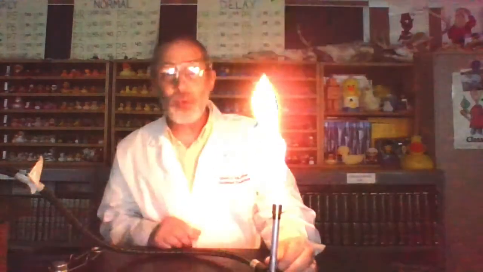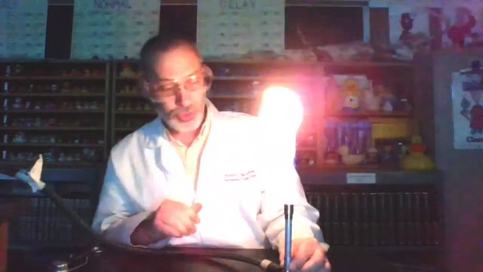Now, while I go through the procedures for shutting down our Bunsen burner, I want to talk to you a little bit about why we see those different colors. Why do we see those different colors when we are putting them into the flame? Well, it has to do with the electron configuration of the atom.